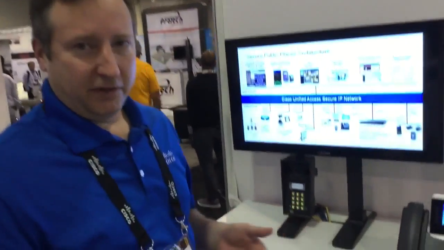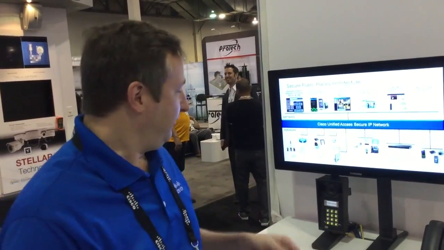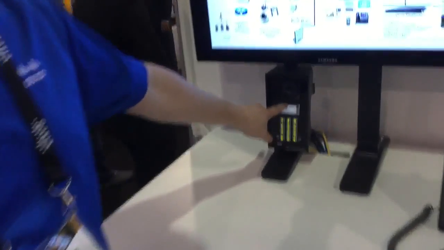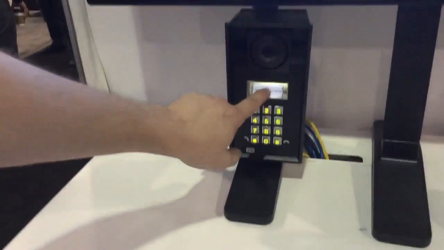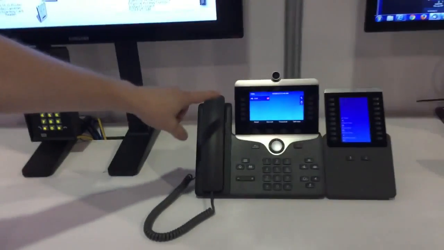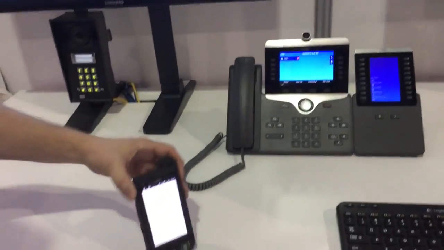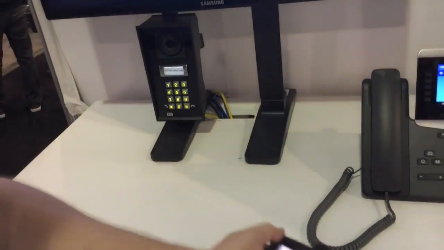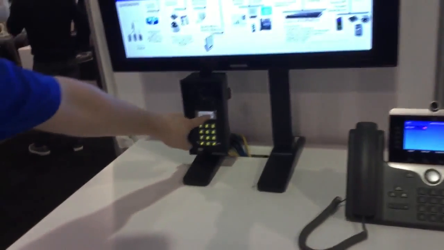First, imagine a school where most of the doors are locked during the day, and maybe they funnel all the visitors to the front door. A front door visitor comes to the door and presses this button on the Helios 2N door intercom. When I press this button, the phone is going to ring on the receptionist's or principal's desk. And in case I'm not at my desk, my Jabber client is also going to ring. So let's press the button here.